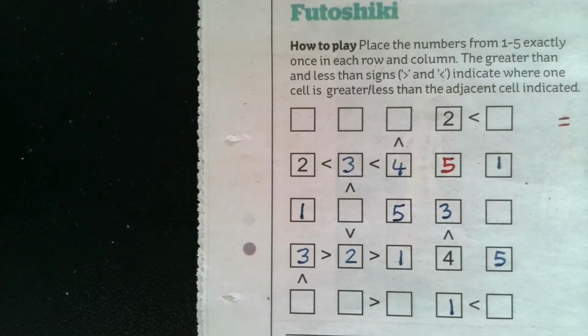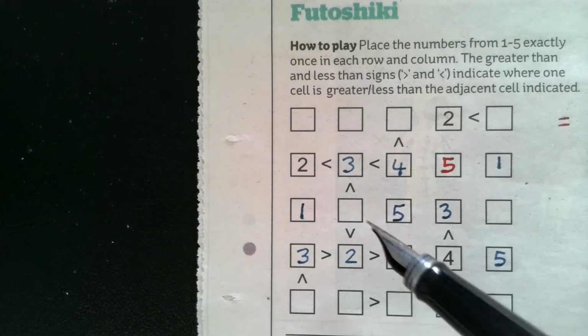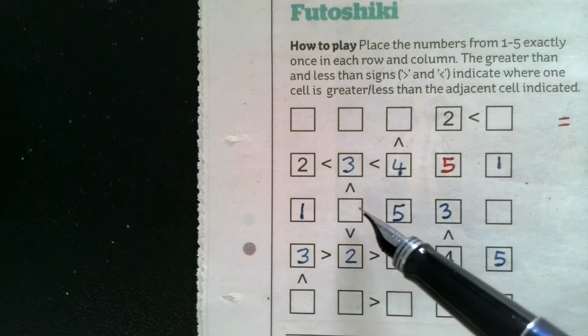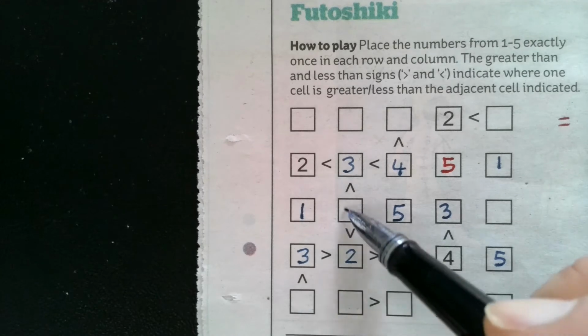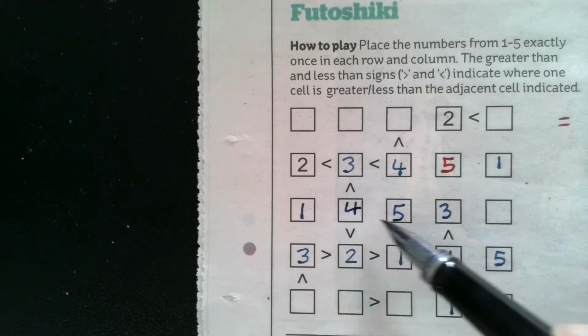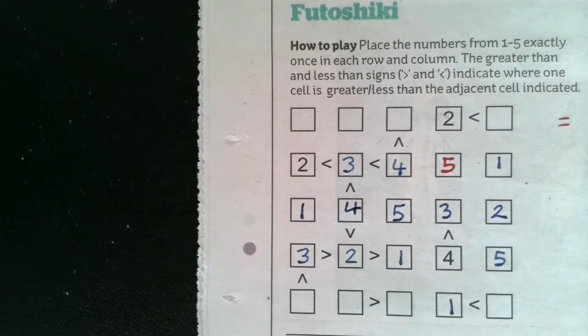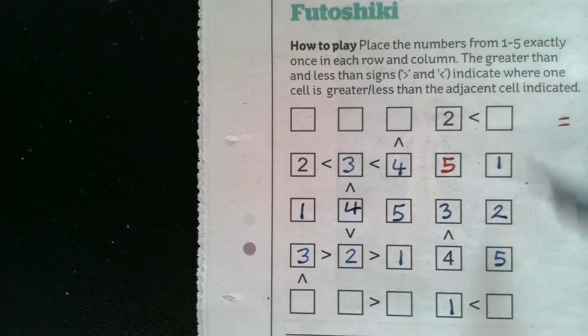And if that has to be 5, this number here is bigger than a 2 or a 3, so it can only be a 4 or a 5, but it can't be a 5 because it's in that row, so that's a 4. Now we've got 4 out of 5 of this row, so there's only a 2 left that can go there. I know that 3 and 4 go either place there, not sure which one yet.